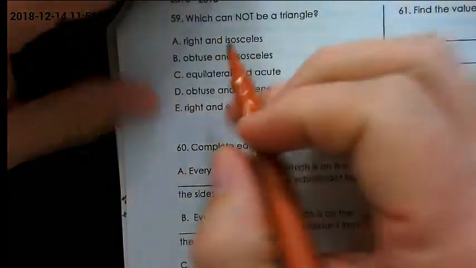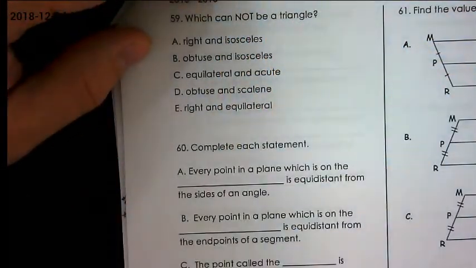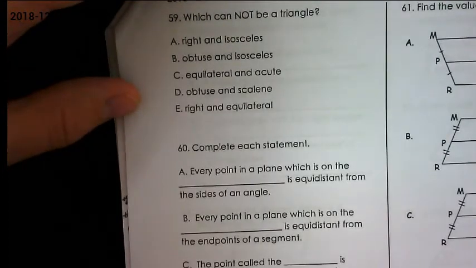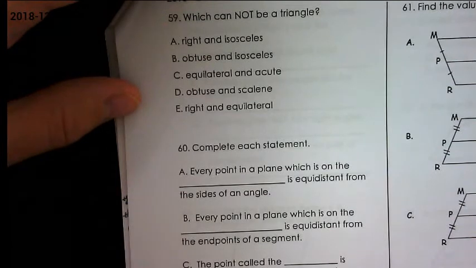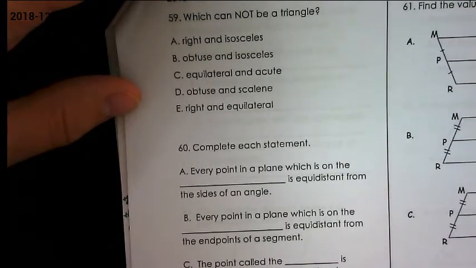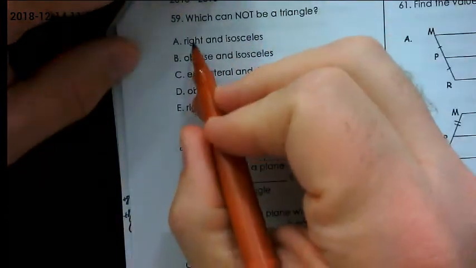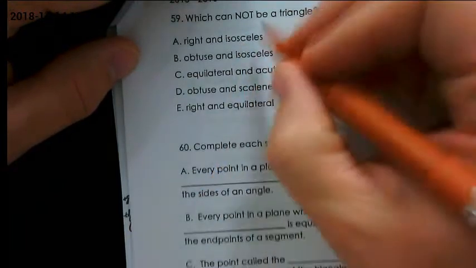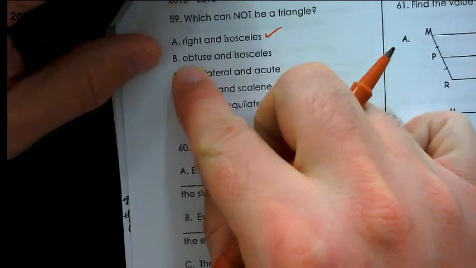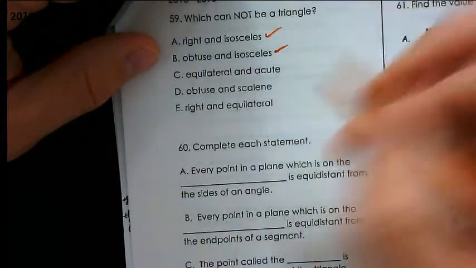59. Which cannot be a triangle? Now, triangles can usually have two ways of defining them, both based on the length of the sides and the measures of the angles. So, having a right isosceles triangle, that's possible. That works. You can do that. Having an obtuse isosceles, that also works. We could draw that if we wanted to.